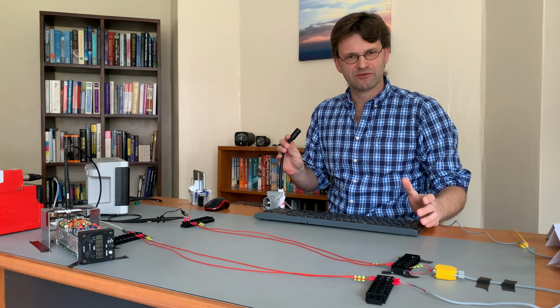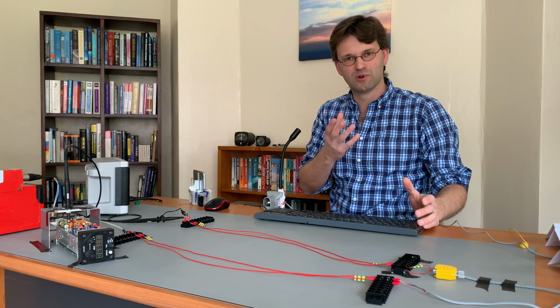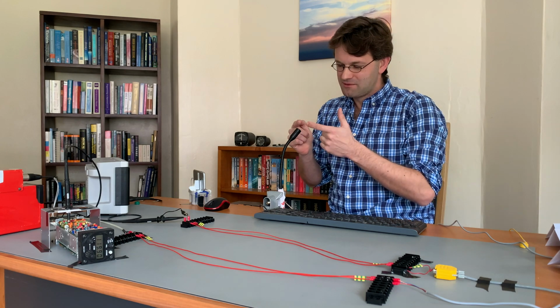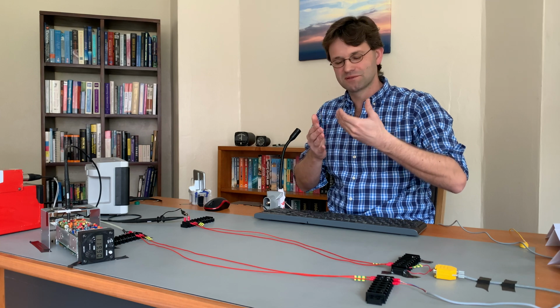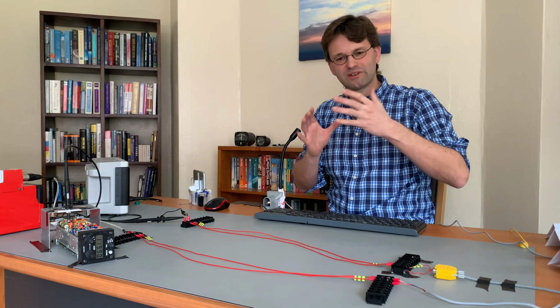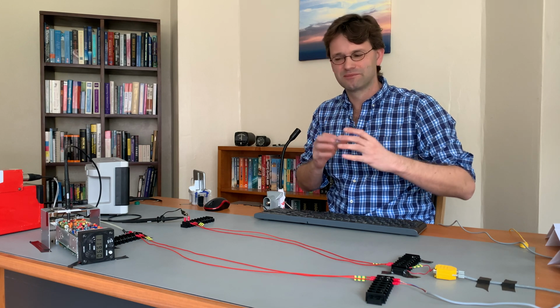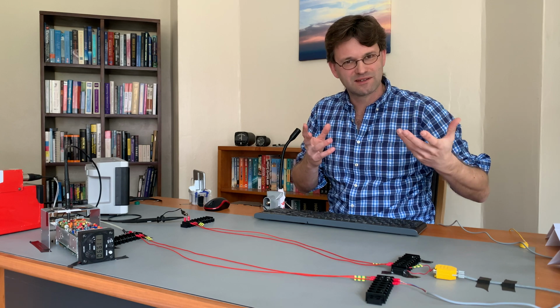This is a dynamic microphone. A dynamic microphone works by the pressure of the sound waves from your voice hitting a diaphragm in the microphone. The diaphragm moves. There's a coil on the diaphragm, and the coil moves in a fixed magnetic field. Now, a coil moving in a magnetic field generates a voltage.